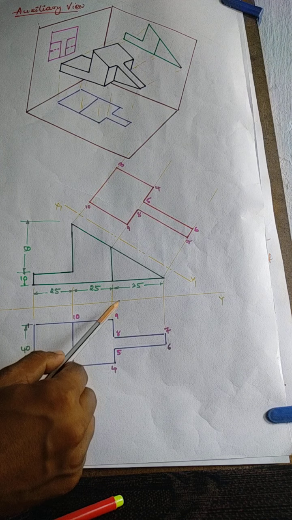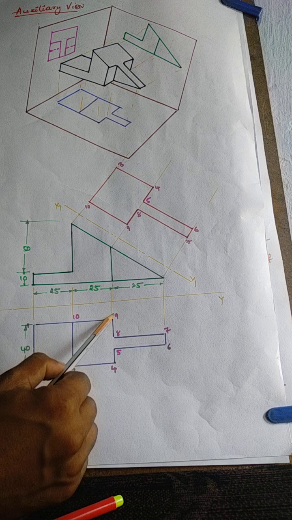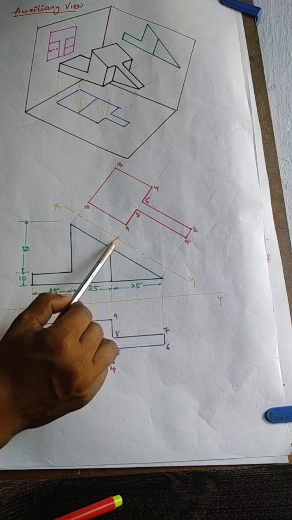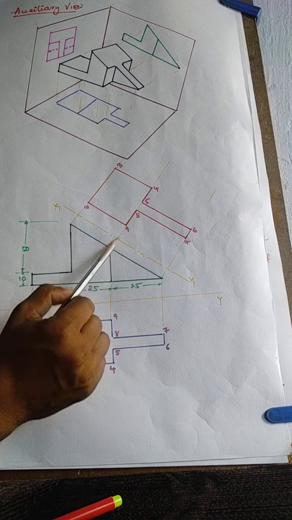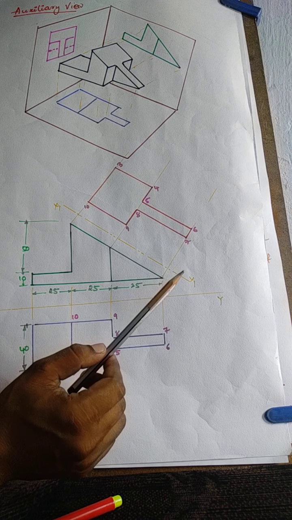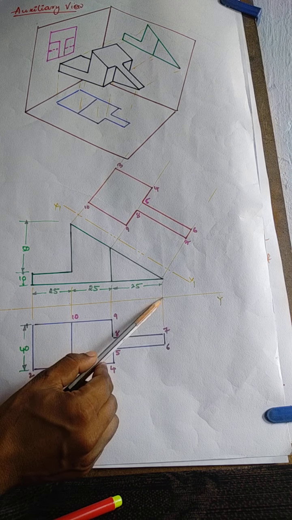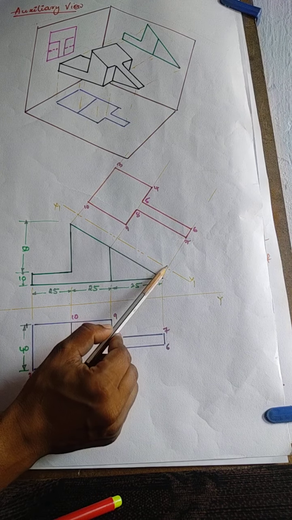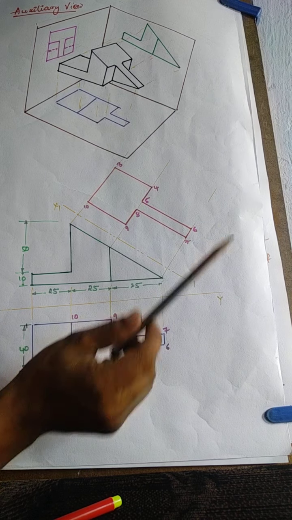Four points are existing on that single line. Just measure all the lengths and transfer from this point only: from here to 9, from here to 8, 5 and 4. Then take the third reference point and measure the lengths 7 and 6. Similarly, from this reference point mark those points.